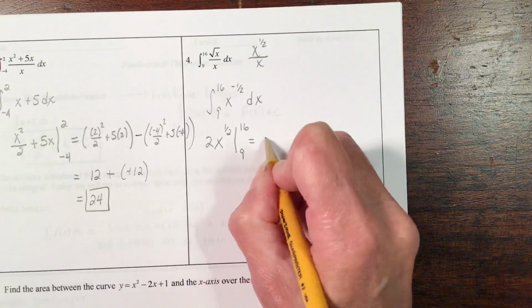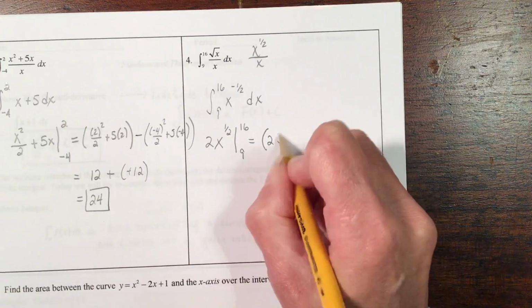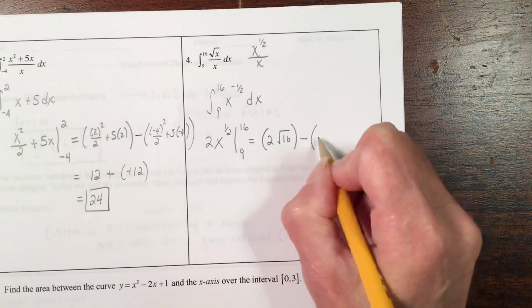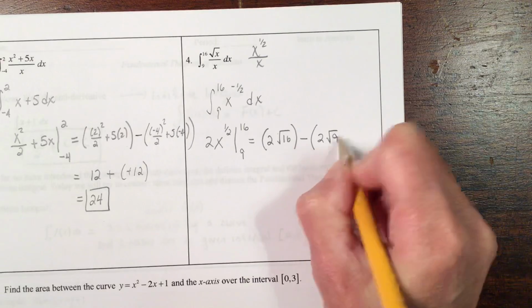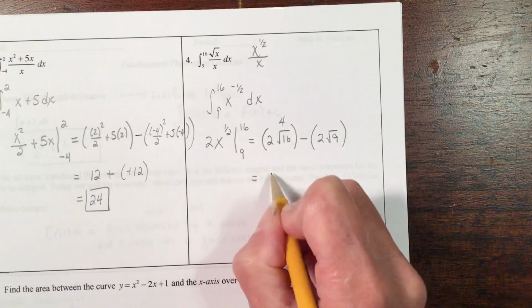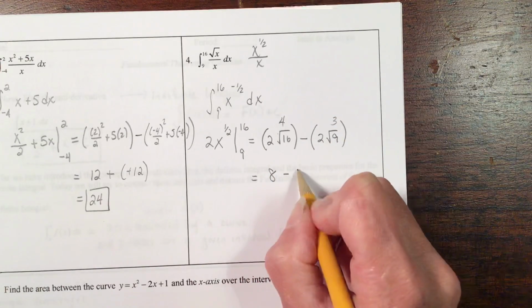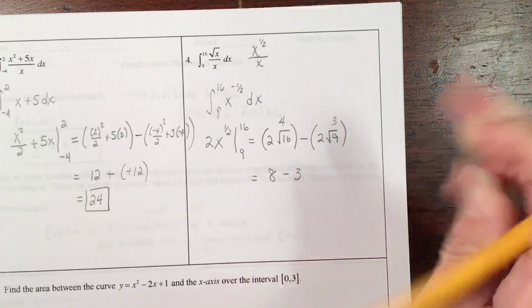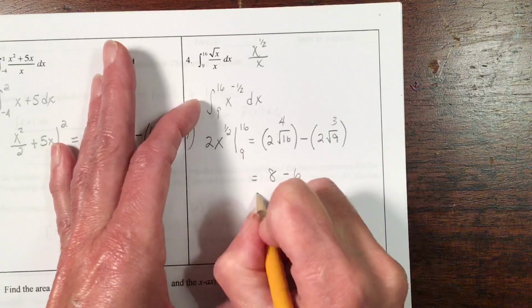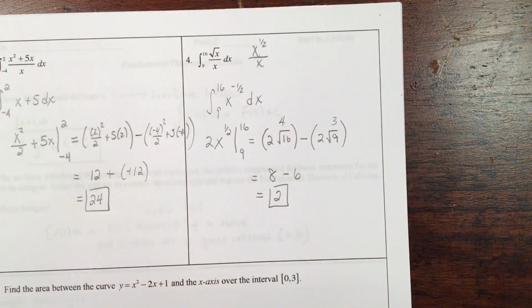So I'm just going to do f of b minus f of a. Well, x to the 1/2 is really just the square root, so 2 times the square root of 16 minus 2 times the square root of 9. 2 times the square root of 16 is 8. 2 times the square root of 9 is 6. So 8 minus 6. Our overall answer here is going to be 2.